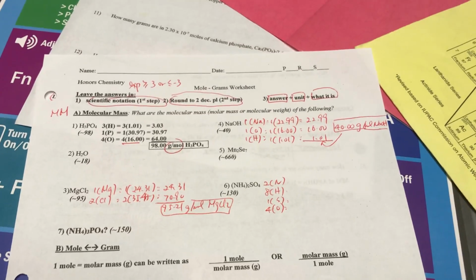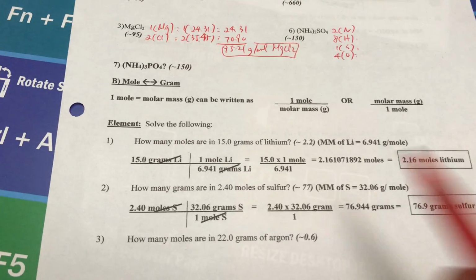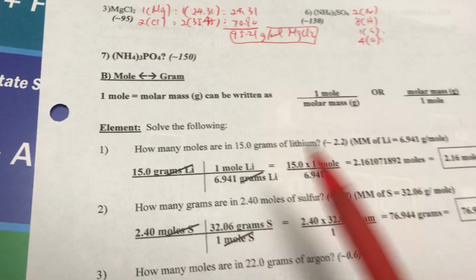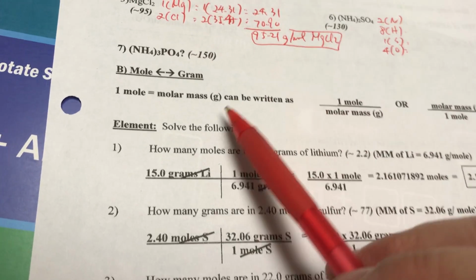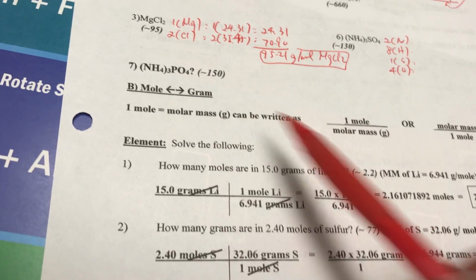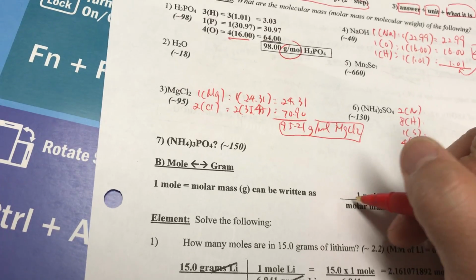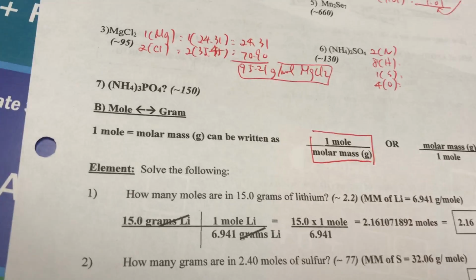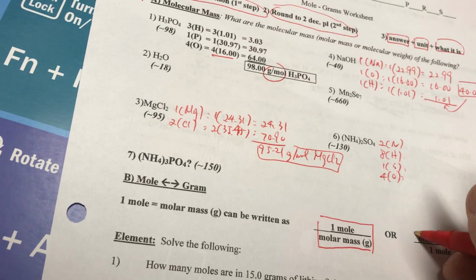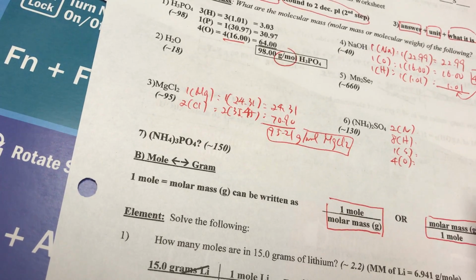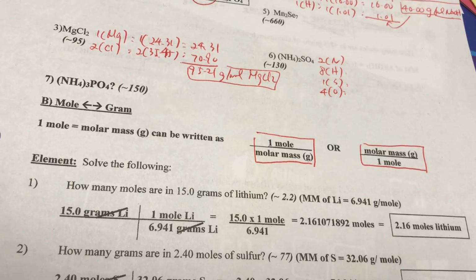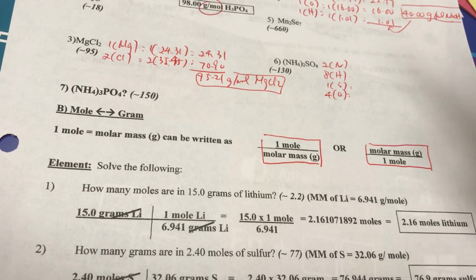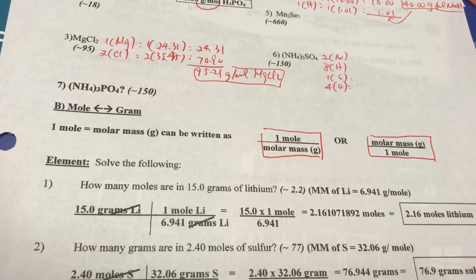I'm going to continue talking about the mole gram worksheet, the bottom part, the B part, mole to gram. Now, 1 mole has a definition of how many grams in 1 mole. So this is just like a conversion factor. I can write the conversion factor as 1 mole on the top, gram on the bottom, or gram on the top, the mole on the bottom. My target is I want to cancel the unit, just like the Superman.